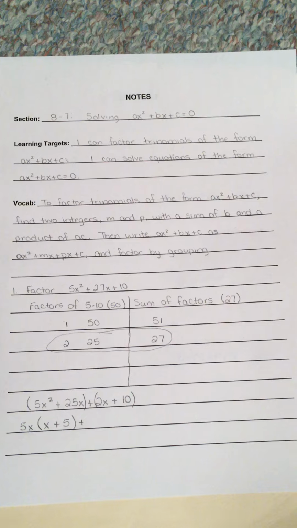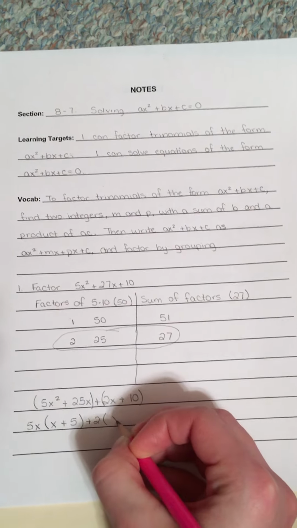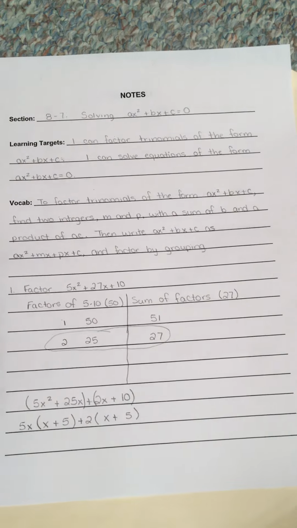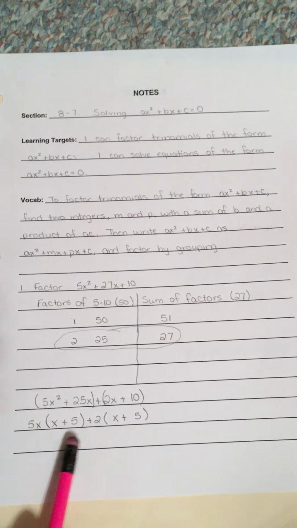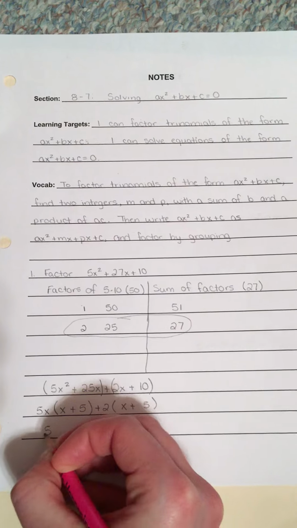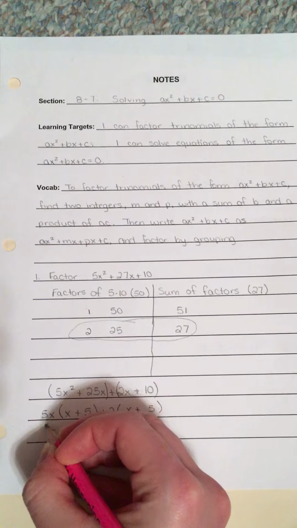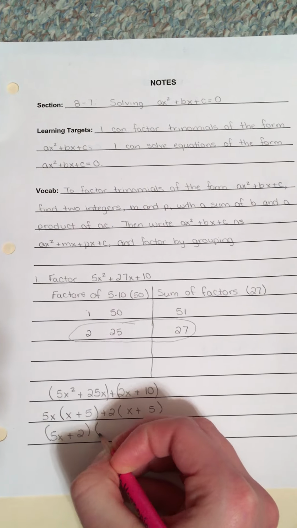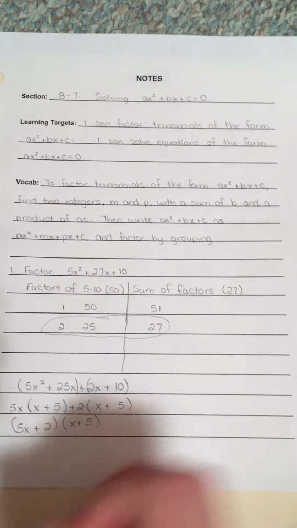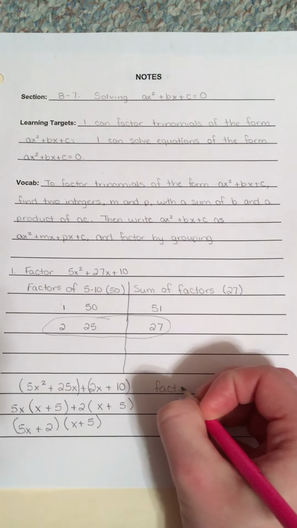And what our other pair has in common is 2. So I factor out 2, and I have x plus 5 left. This is always the goal with factor by grouping, to get this same pair twice. So then we rewrite as 5x plus 2, those front factors, and then x plus 5. So this is factor by grouping that we did here.